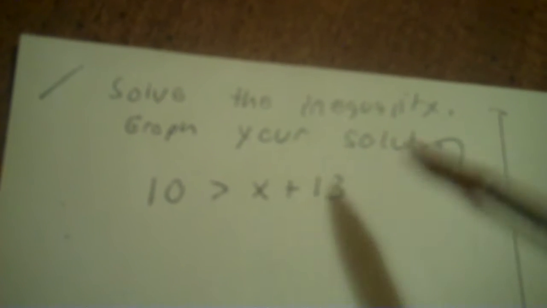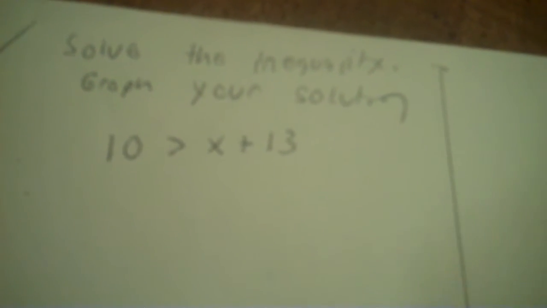Okay, while I'm explaining this at home, I'm going to write what's on the board. Remember, when you're solving an inequality, it has an infinite number of solutions. That means they go on forever, infinity. Okay, you have to represent them with number lines.